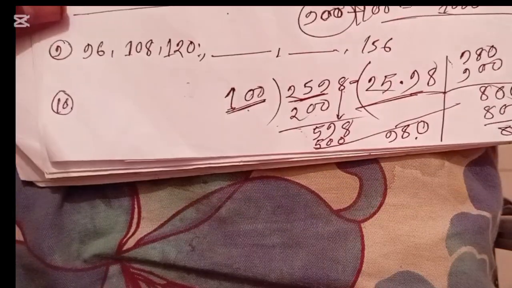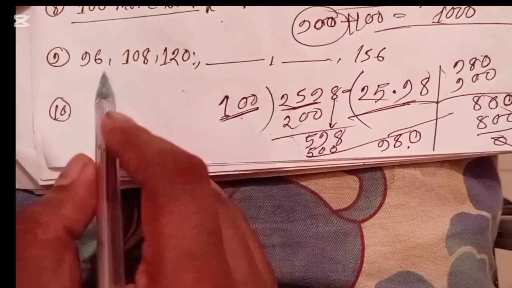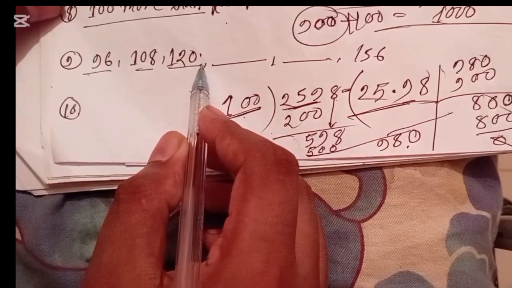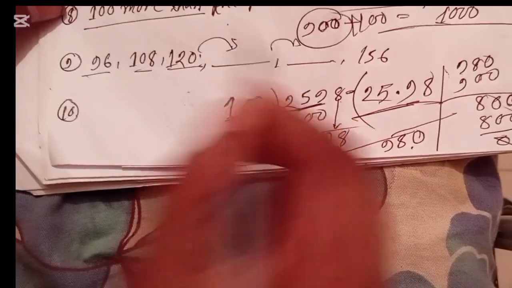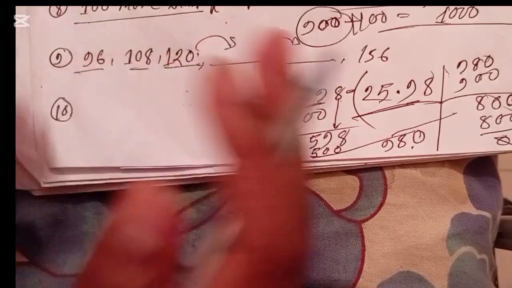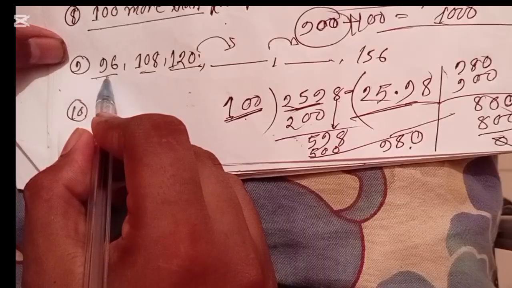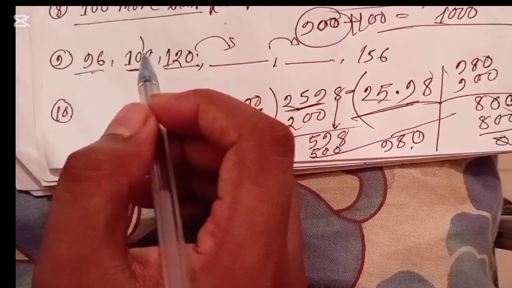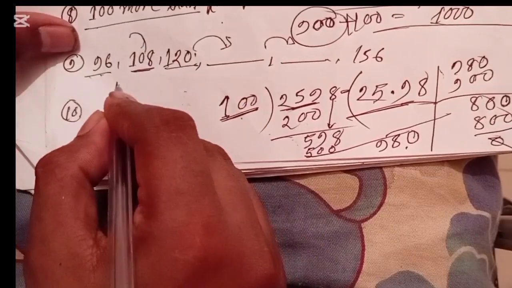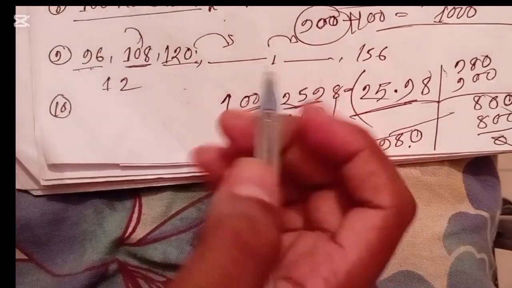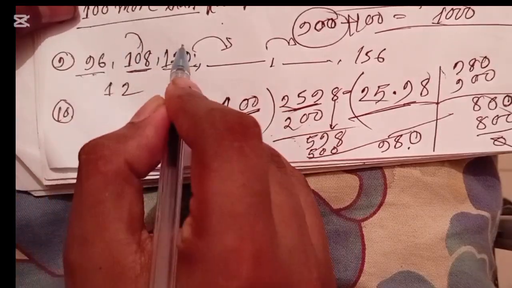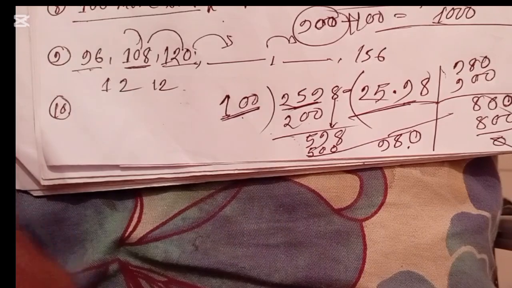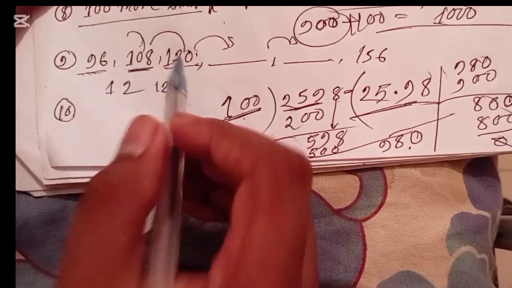Okay, then number 9: 96, 108, 120. What will be the next two numbers? So just think about this. Here is the 96. Next number is 108. If we subtract 96 from 108, we get 12, right? And if we subtract 108 from 120, we get again 12. That means it increases by 12.